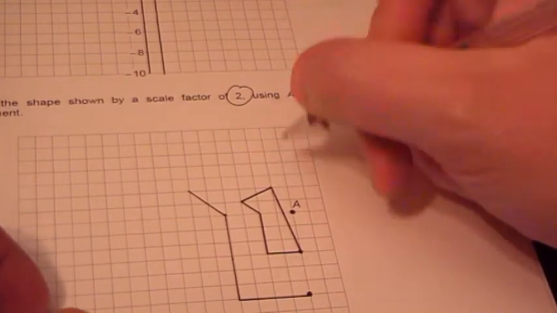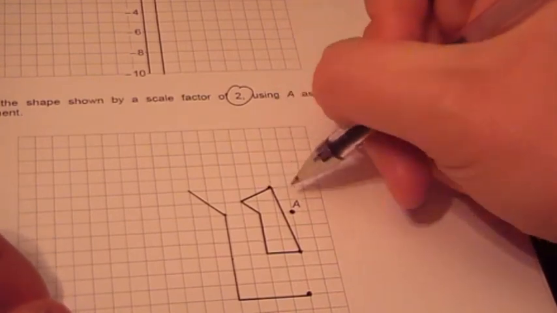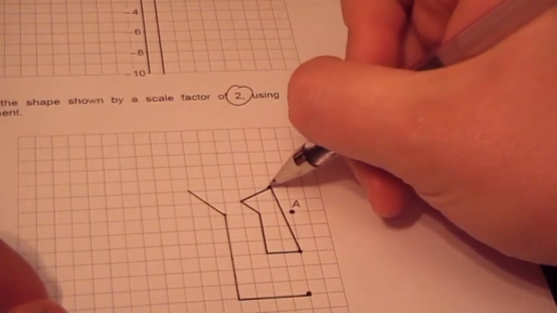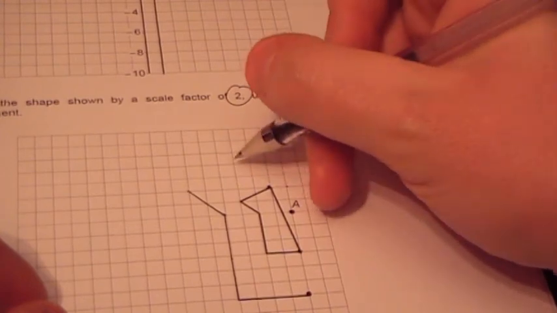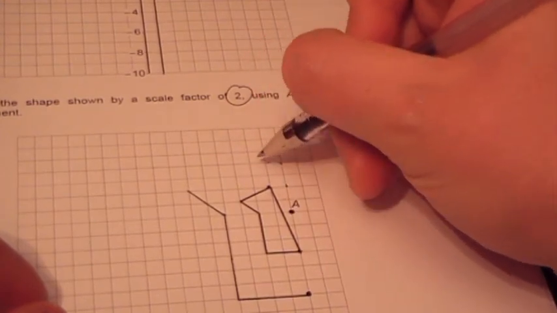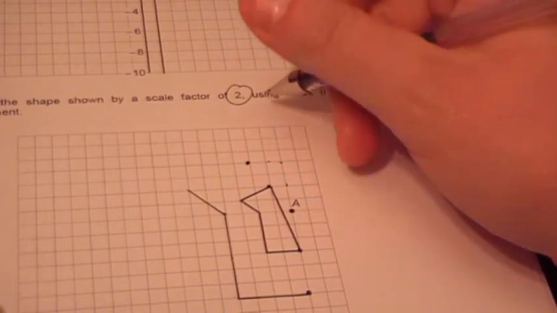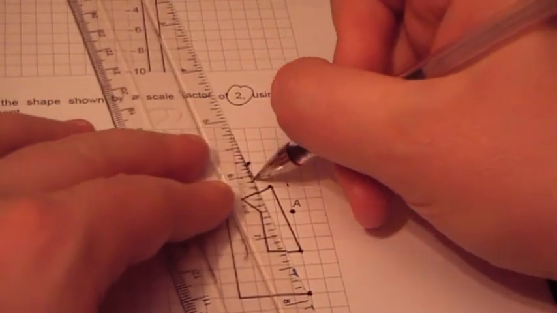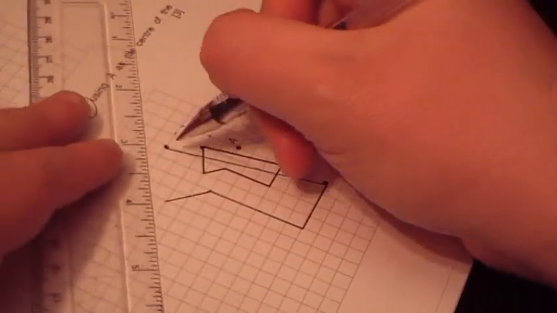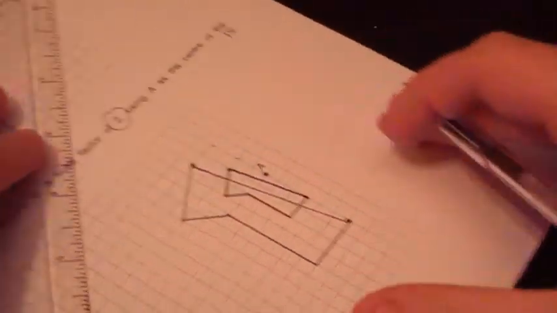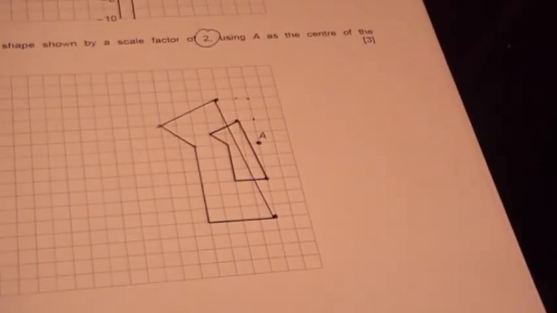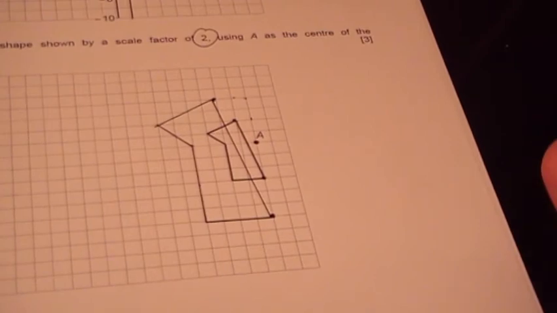I'm going to go back to square 1. How do you get to this corner from A? Well, you go up 2 and you go across 1. So the new point from A will be up 4 and across 2, which takes me there. And then I'll see that when I join up, I'll end up with this. Don't be afraid that your enlargement shows an overlap. It's absolutely fine to have an overlap in enlargements.